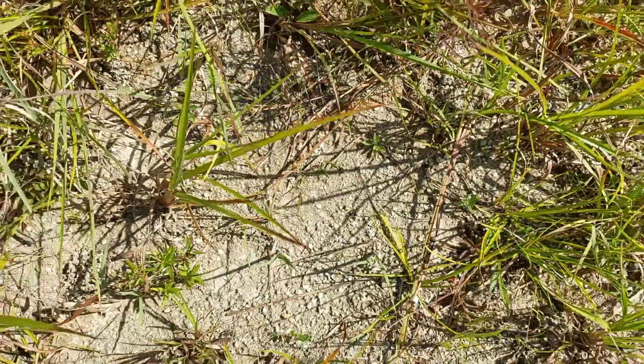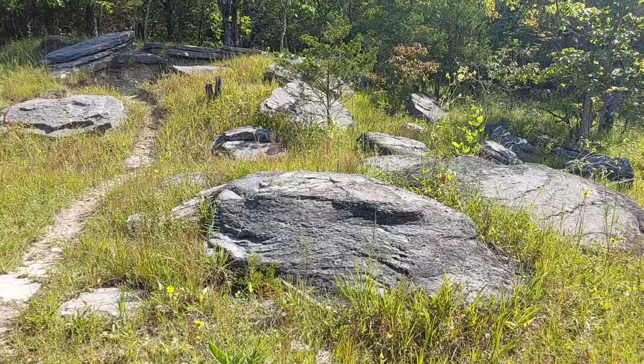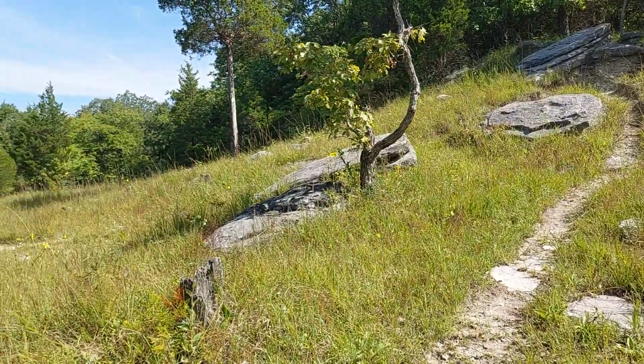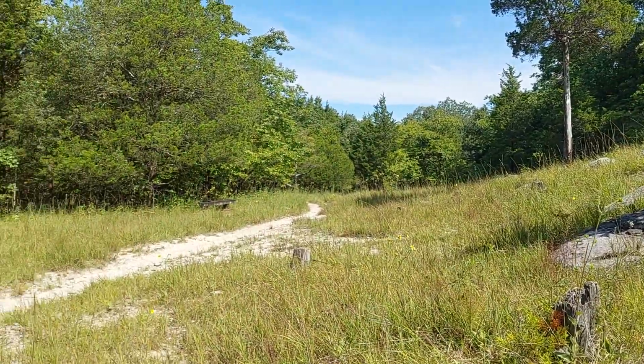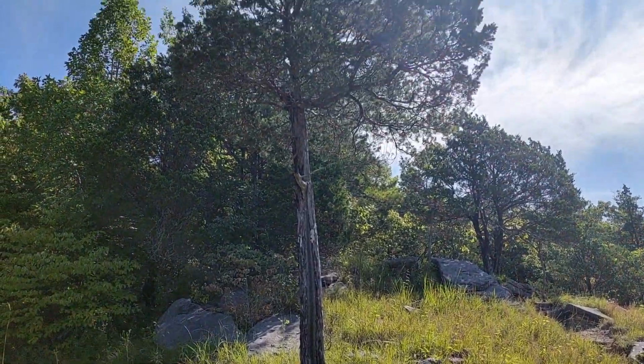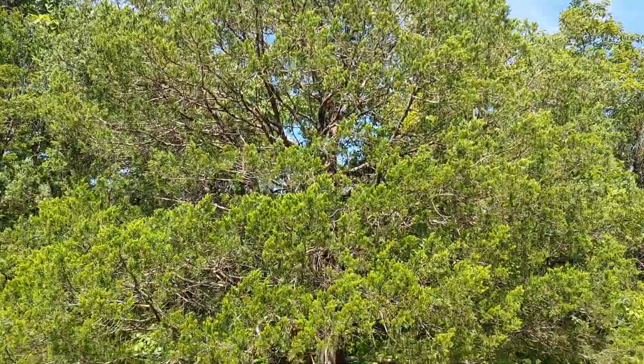The soil is a big reason why glades exist where they do. This particular glade is a limestone glade. It is a cedar glade. There is a cedar tree. Here is another cedar tree.